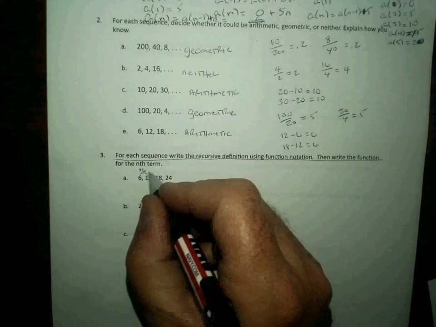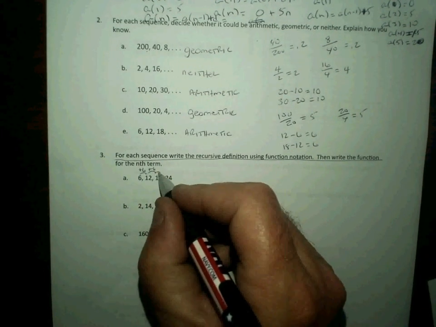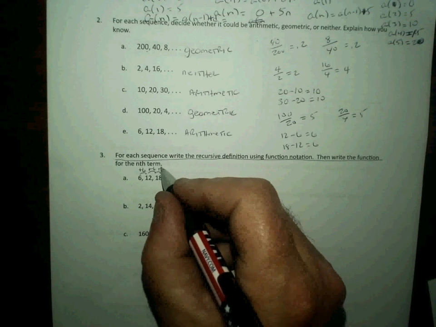Now we get to use those rules we came up with earlier. For each sequence, write the recursive definition using function notation, and then write the function. Just the recursive definition. So let's first determine whether this is arithmetic or geometric. The first one is arithmetic because we're adding 6 each time, plus 6, plus 6, plus 6.